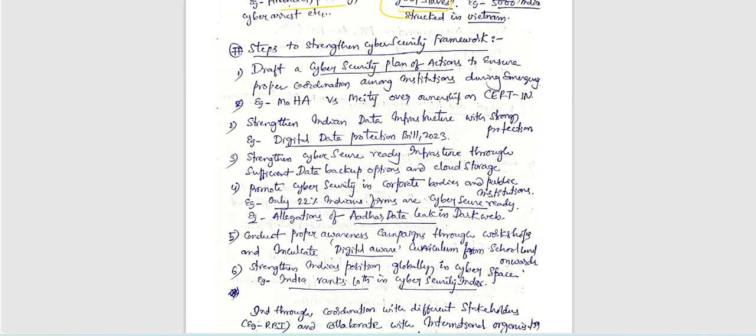Next, coming to steps to strengthen cyber security. Here, a cyber security plan of action, proper coordination among institutions, and very importantly the draft regarding the bill. Strengthen Indian data infrastructure with strong protection; the Digital Data Protection Bill is already included. Very good. Strengthen cyber-secure ready infrastructure through sufficient data backup options and cloud storage also. Promote cyber security in corporate bodies and public institutions. Very good examples and facts are included here. So finally, conduct proper awareness campaigns through workshops and inculcate a digital awareness curriculum from school onwards, right?